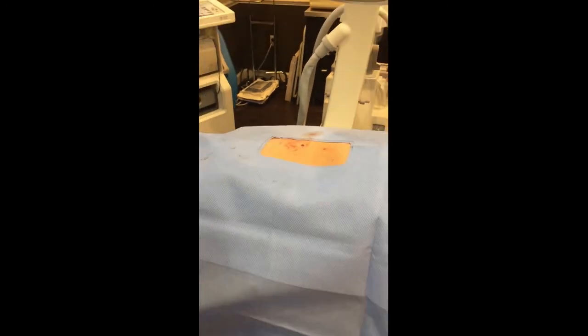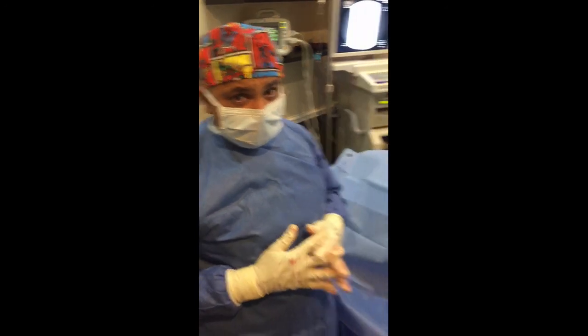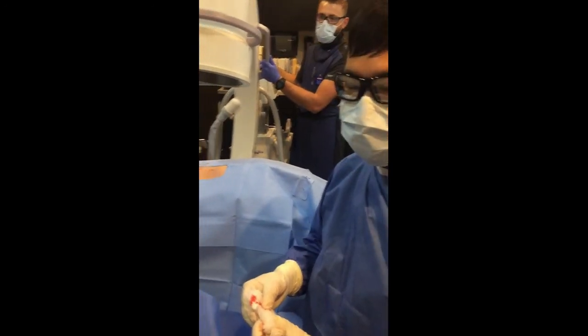So we're going to go ahead and dress this incision today, and she will basically be limited to sponge bathing for a week. Okay, sweetie? And we'll come back in and we'll remove this dressing, and hopefully she'll feel a lot better from her back pain. So thank you again, and I want to thank Dr. Chen, who was of assistance to us for our kyphoplasty.